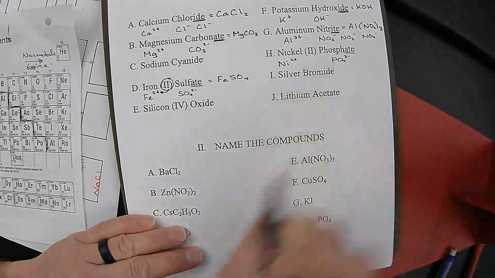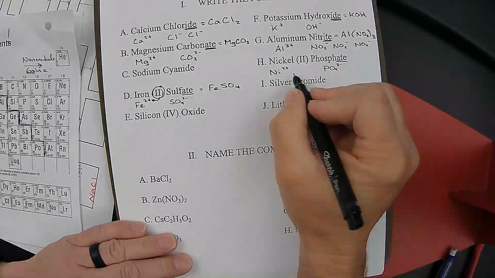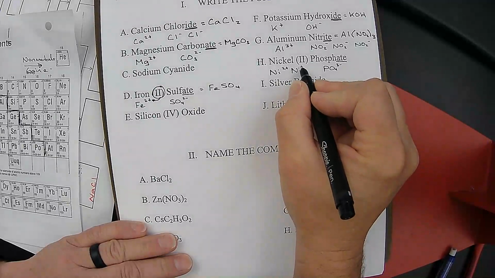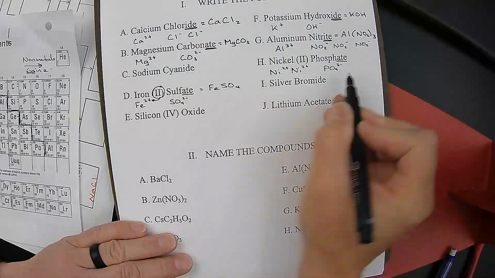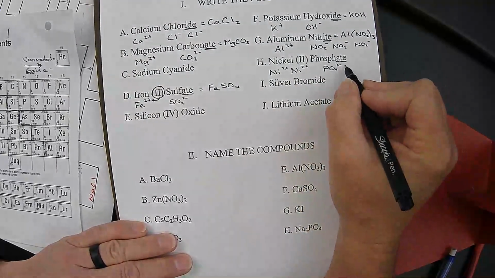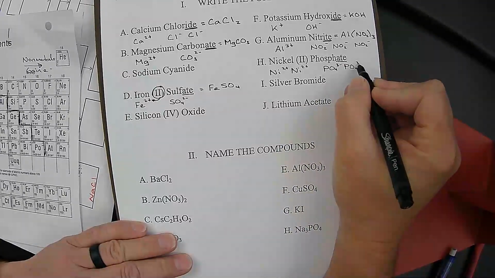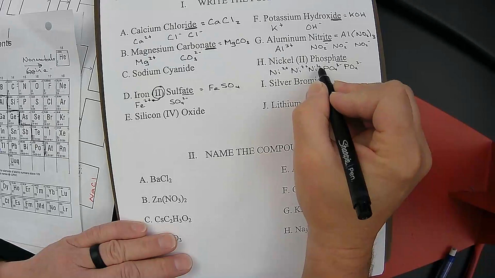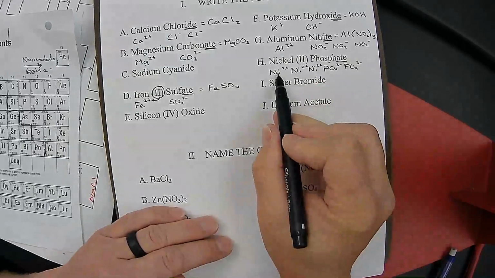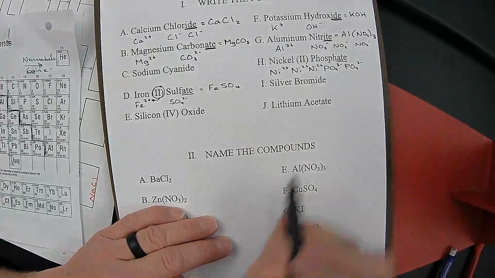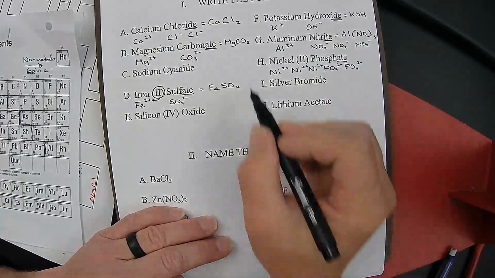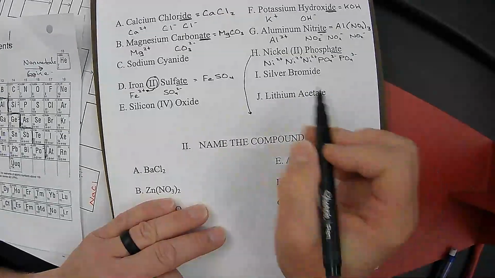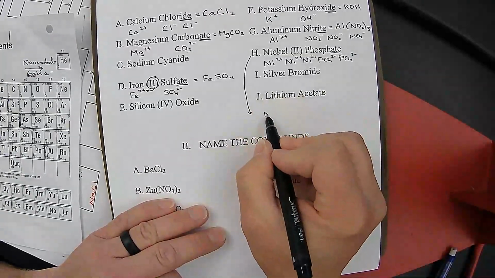A 2 plus and a 3 minus do not cancel out, so I just start putting down until they cancel. Now a 4 plus with a 3 minus, they still don't cancel out. Now a 6 minus with a 4 plus, they still don't cancel out. It's going to take 3 Ni for 2 PO4s. So I need 3 Ni.